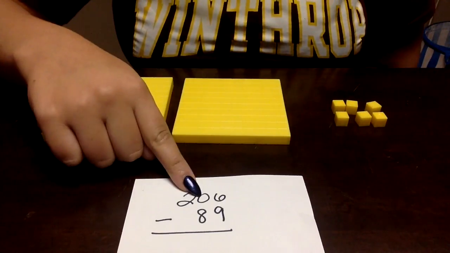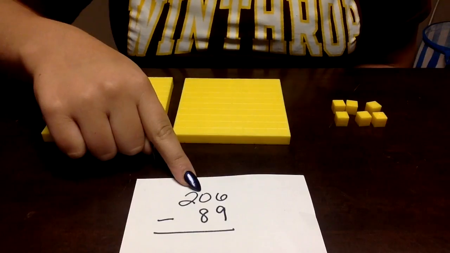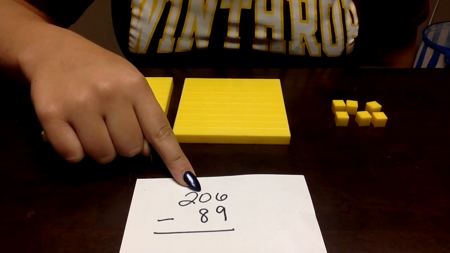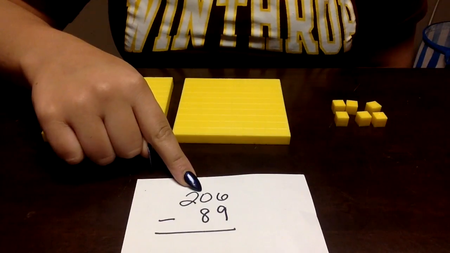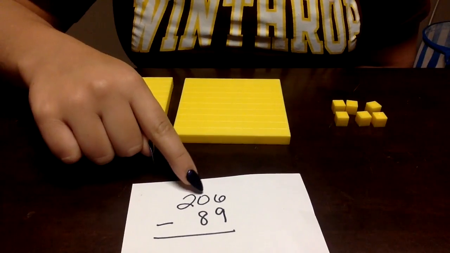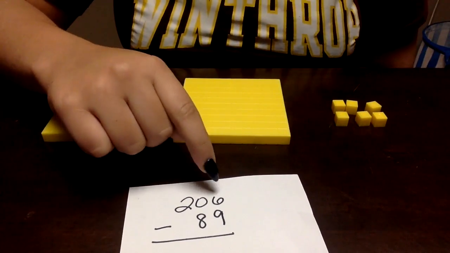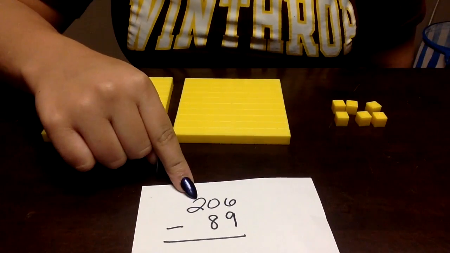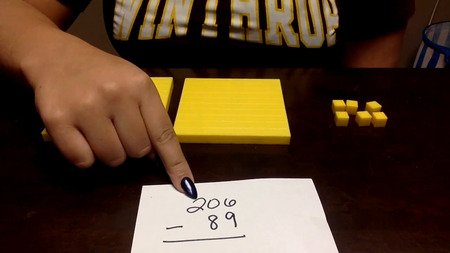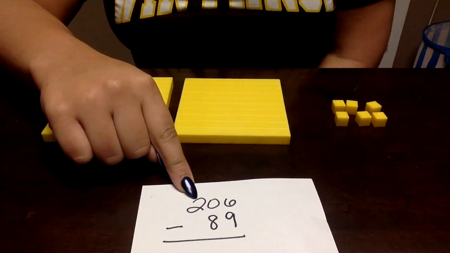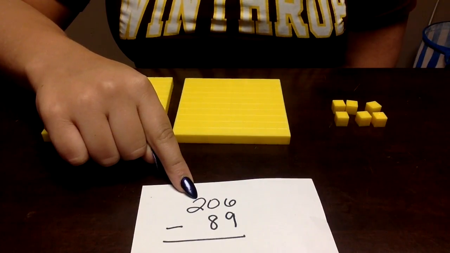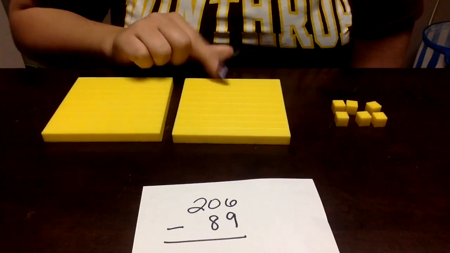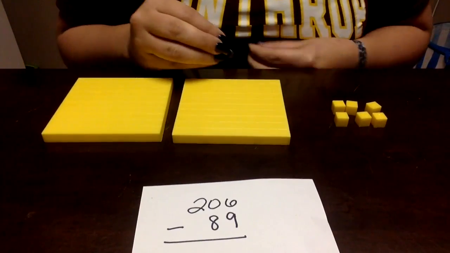So if we go next door to the 0, well, we just said he has nothing for us to borrow. So we have to borrow from our next door neighbor to get something in the tens place so that we can get something in the ones place. So we go all the way over to the hundreds place. He has a number in his place, so he has a 2. So what we're going to do is we're going to model how we can take one of these flats and represent it as a tens place.